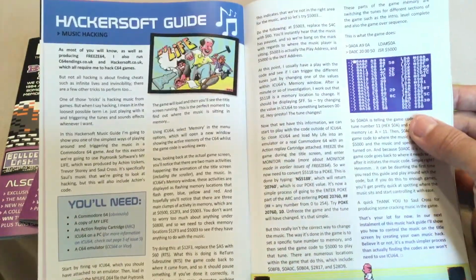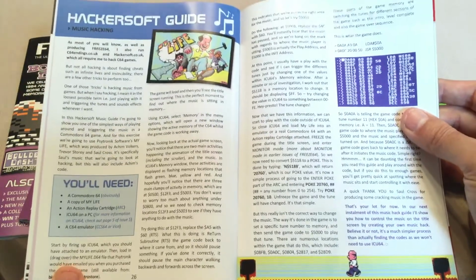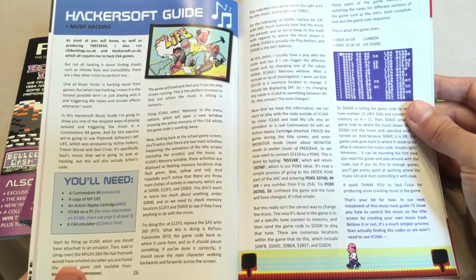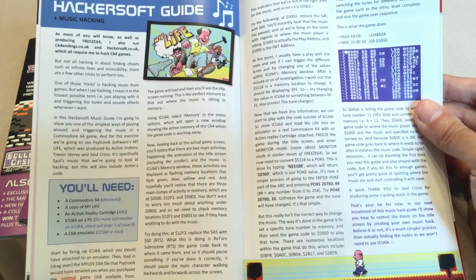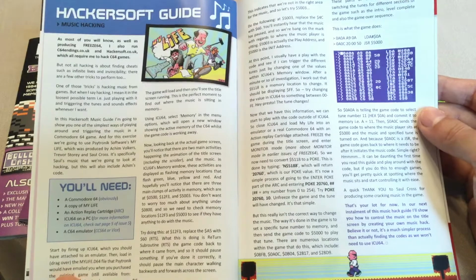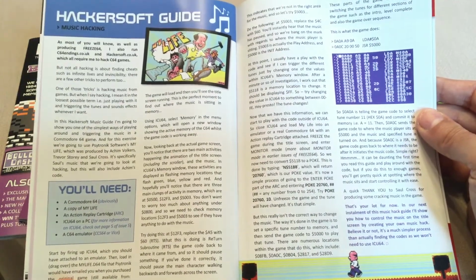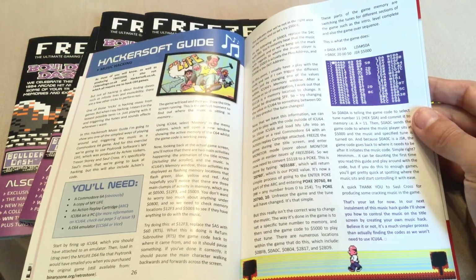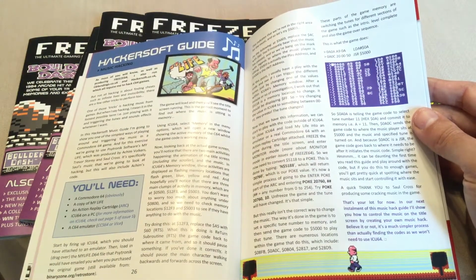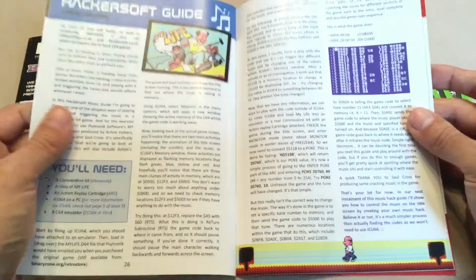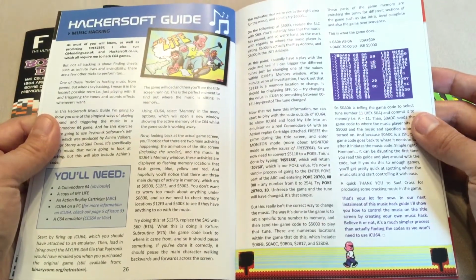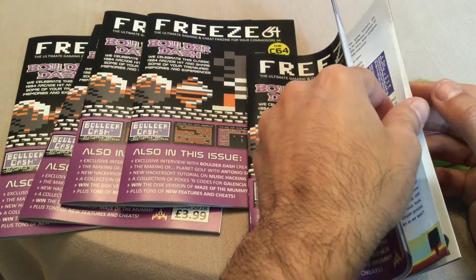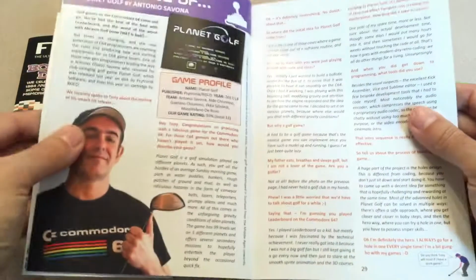Then our Hackersoft guide on music hacking. This is another Hackersoft guide, but this time it's about hacking music from games. And I feature the game My Life, which has some fantastic music by Saul Cross. All I'm doing is showing you how to manipulate the music using ICU64 and also an Action Replay cartridge. And then in the next issue, I'm going to show you how to create your own little music hack, so you can press specific buttons on the keyboard that will trigger certain tunes within the game.